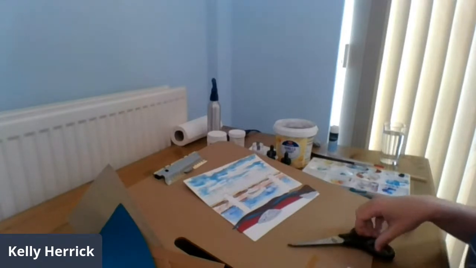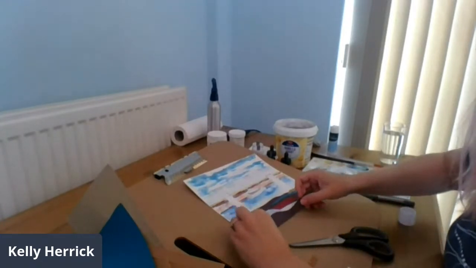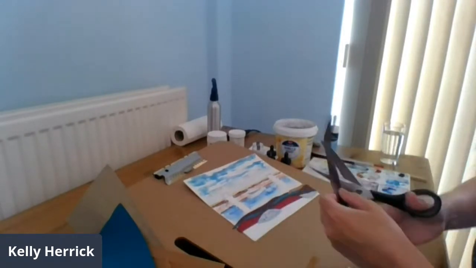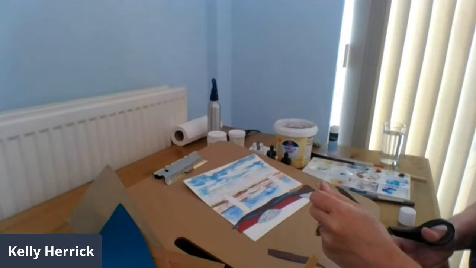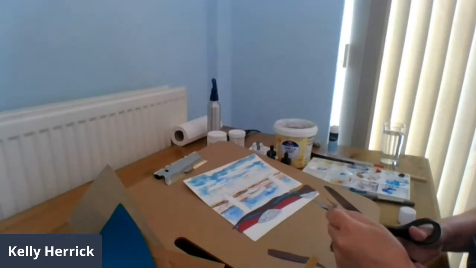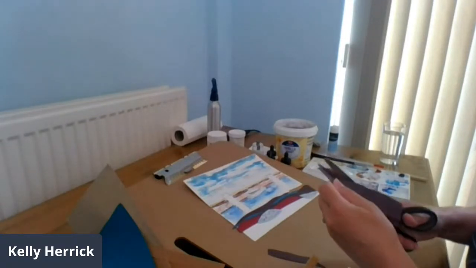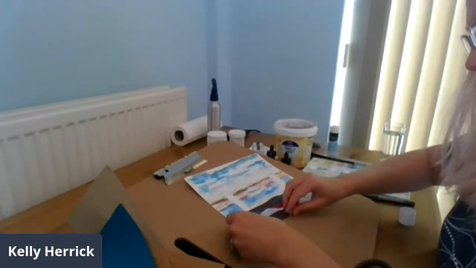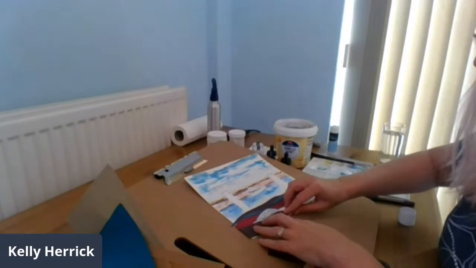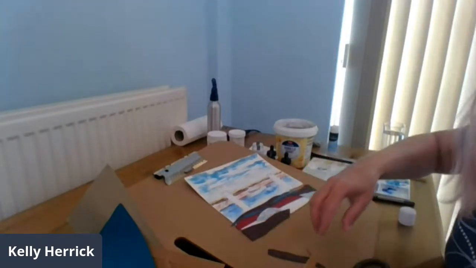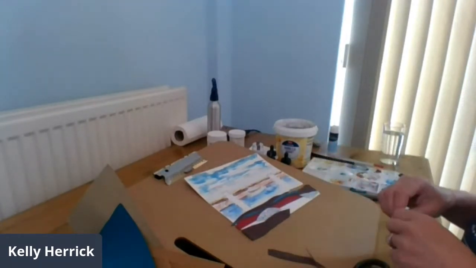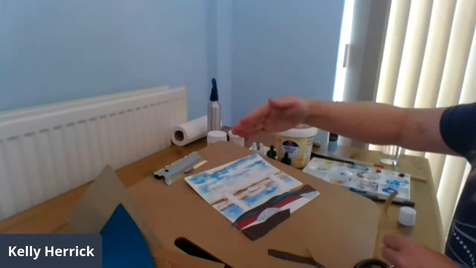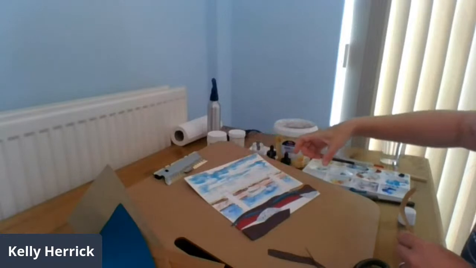And so you're just cutting up shapes and looking for the shapes in the original. Yeah, just trying to add elements of that bank that was there. The sky is very linear, the banks are very linear, the water is very linear.